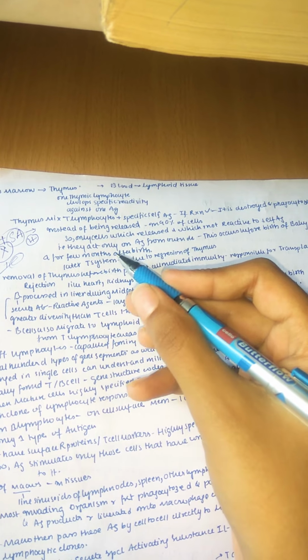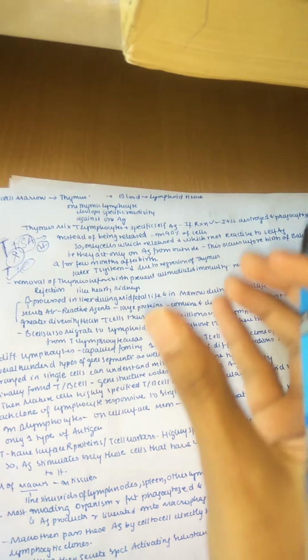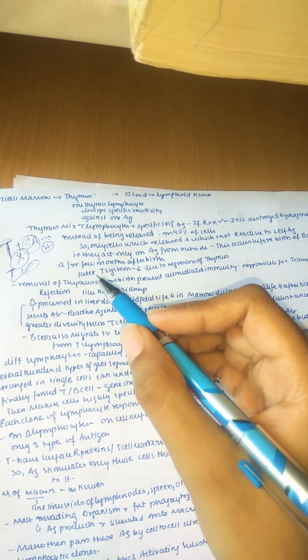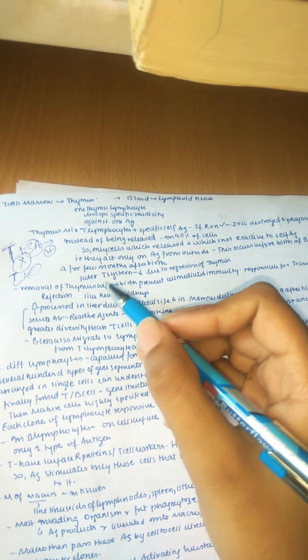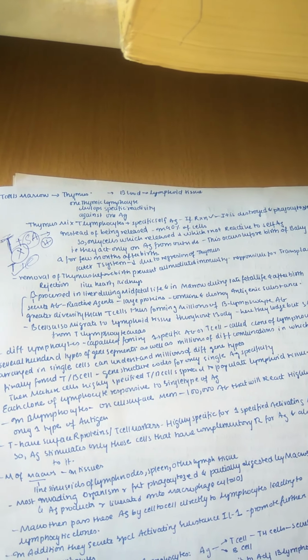So that is if they act only on the antigen from outside. This occurs before the birth of the baby. So this whole process occurs before the birth of the baby and a few months after the birth. Later the T system decreases due to the regression of the thymus. So mainly later in our life only B cells are present. Only till puberty, I think, these T cells remain, because thymus regression takes place.